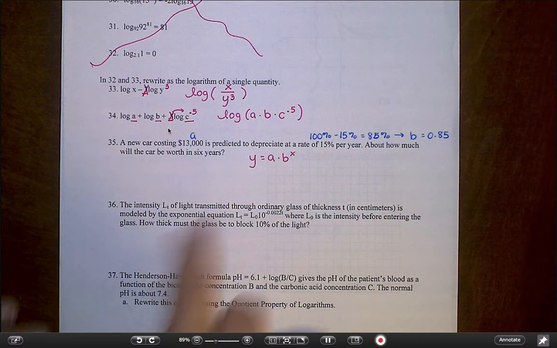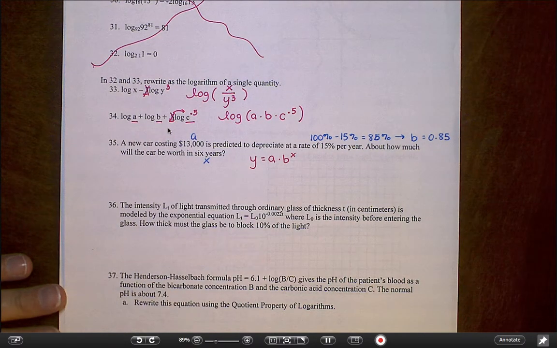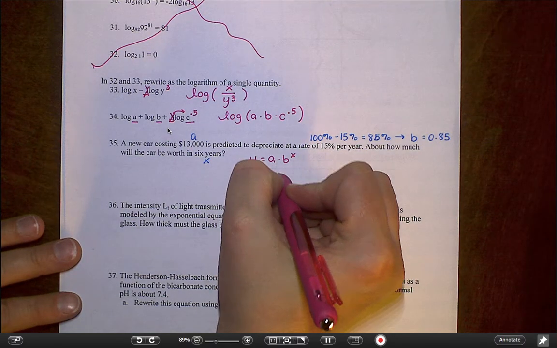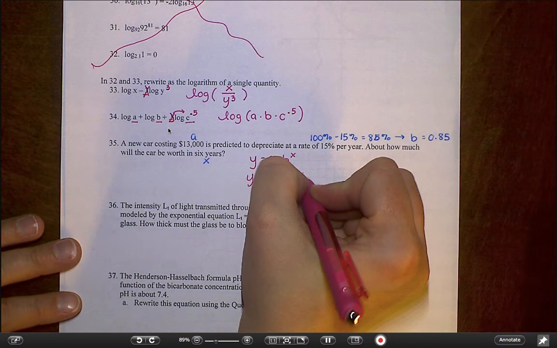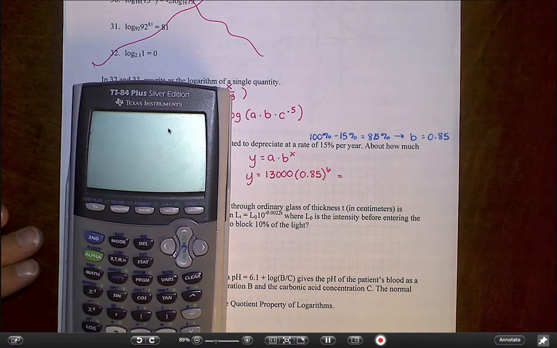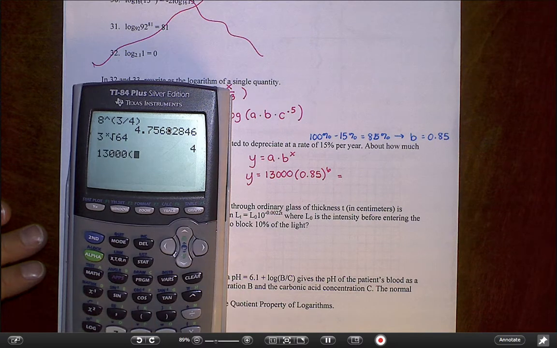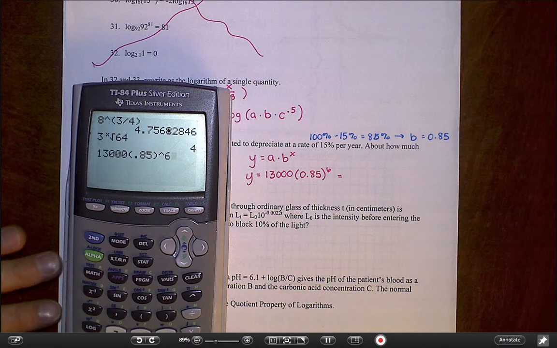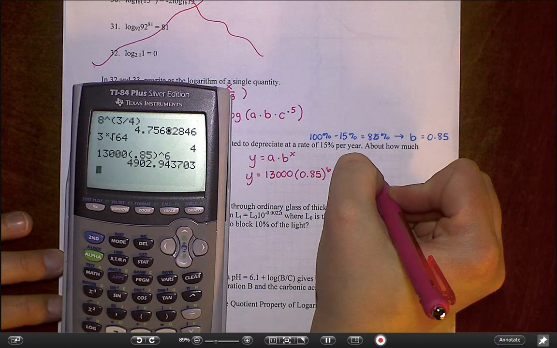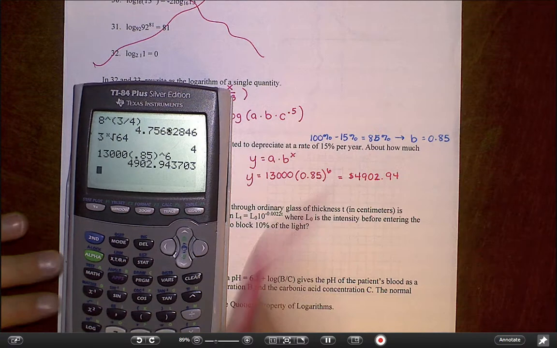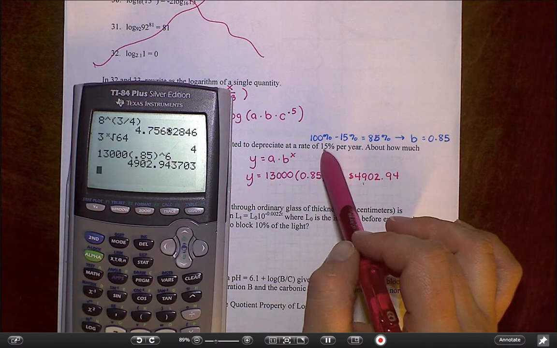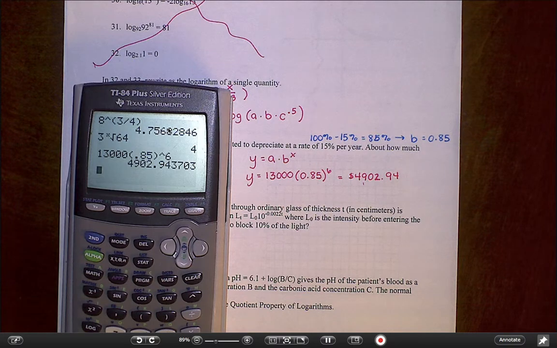And then the 6 years, that's going to be my time, which usually goes up in the exponent. So I'm going to do 13,000 times 0.85 to the power of 6. And I find out that it's 4,902, and this is money, so I'm going to go 94 cents. Now, that's a pretty steep drop from 13,000 down to less than 5,000. But to be honest, 15% depreciation is pretty steep, so you're losing quite a bit.